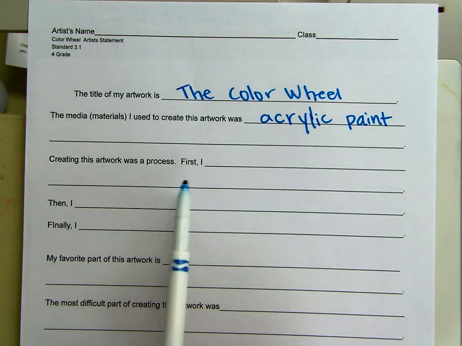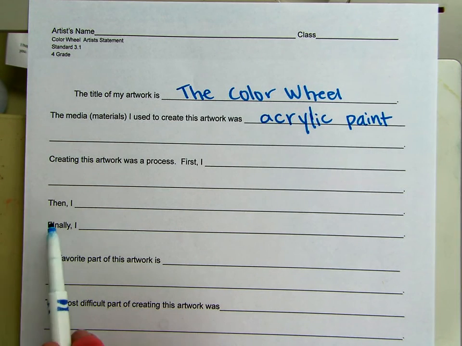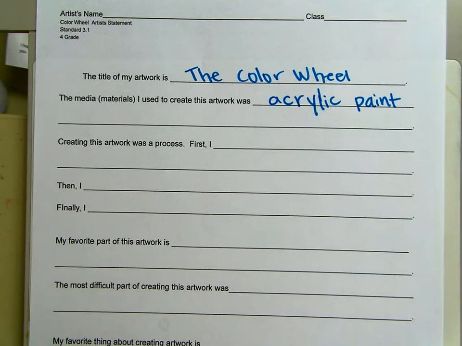Just fill in there. First I, and then pick one of the steps that you think was important at the beginning, and write that there. Then pick a middle step that you thought was important. Put that after then. And then finally choose one that you thought was important at the end.